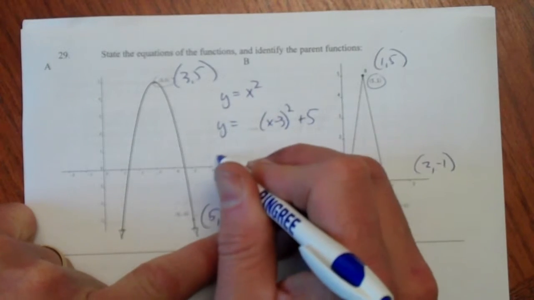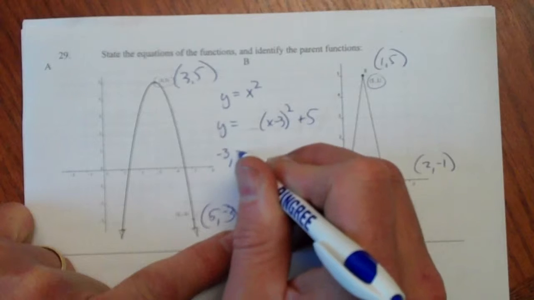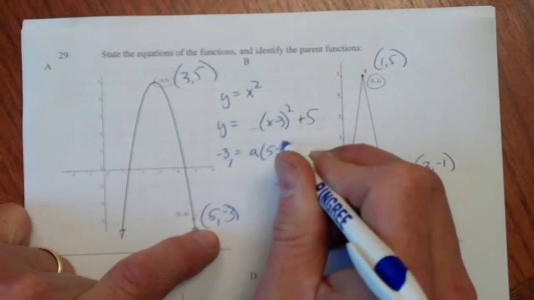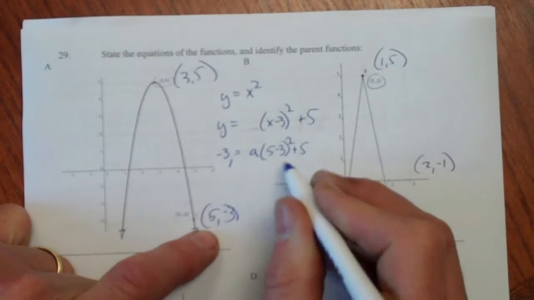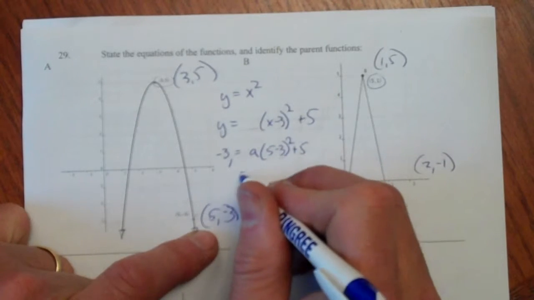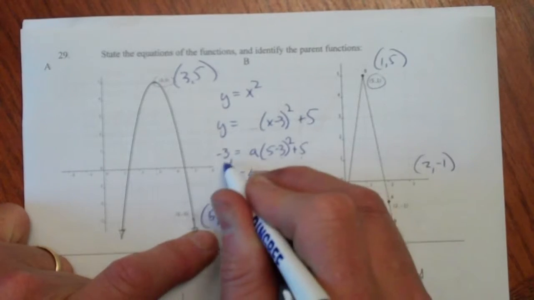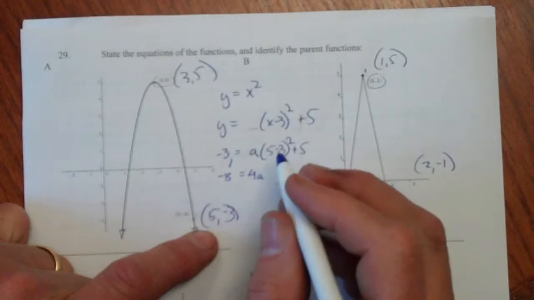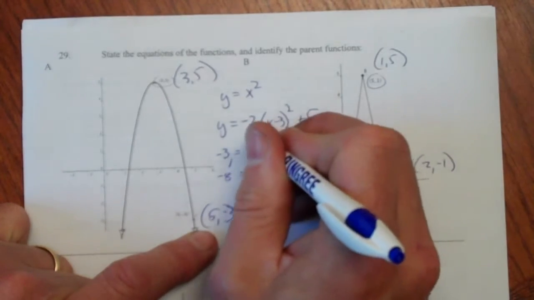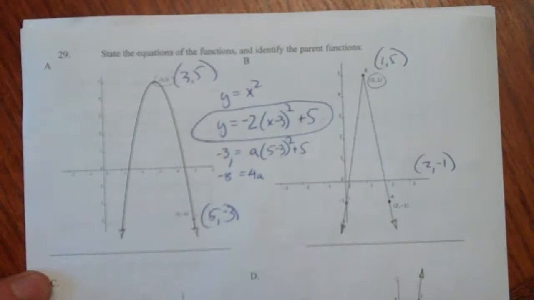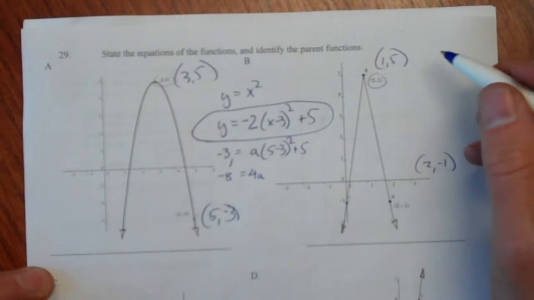So I'm going to put in negative 3 comma equals a times 5 minus 3 squared plus 5. Well, 5 minus 3 is 2. 2 squared is 4. So 4a, if I take away 5 from both sides, is negative 8. Divide by 4, it's negative 2. So negative 2. I just left that in there so I could fill it in and write the answer.